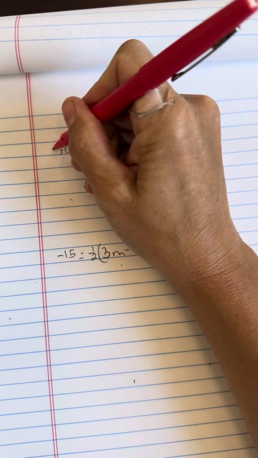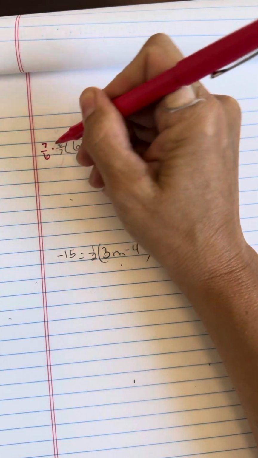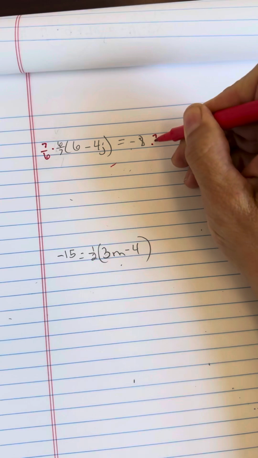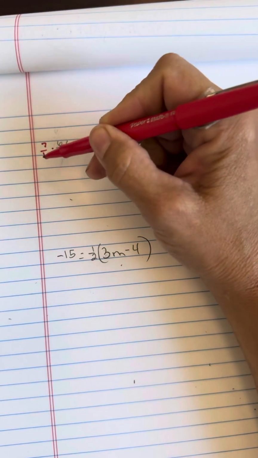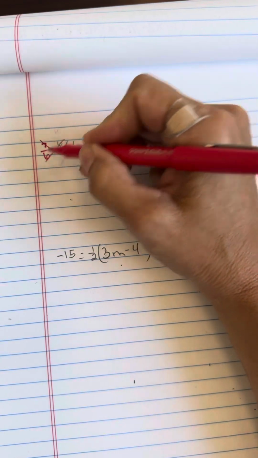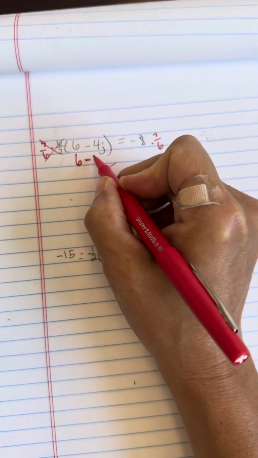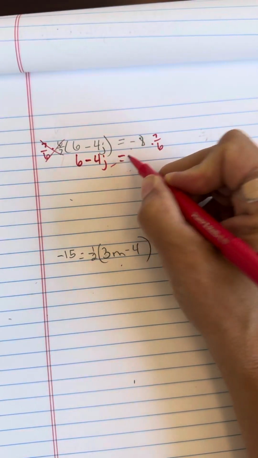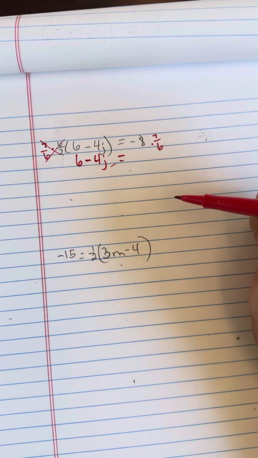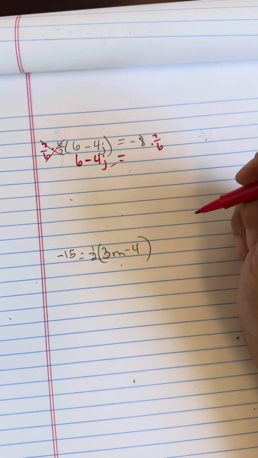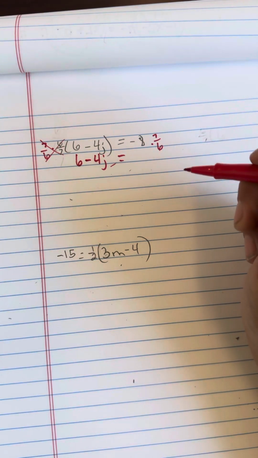Or multiply times the reciprocal, and that's what I'm going to do. And 7 over 6. So, of course, the 7's cancel, the 6's cancel, and we end up with 6 minus 4j equals, and then 7/6 times negative 8 is actually still going to be a fraction.